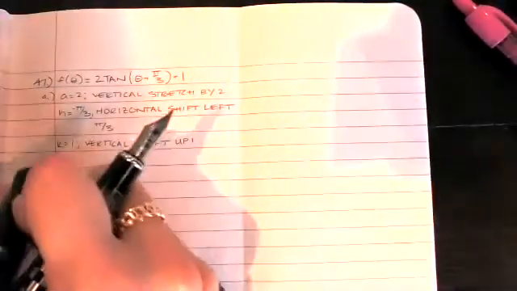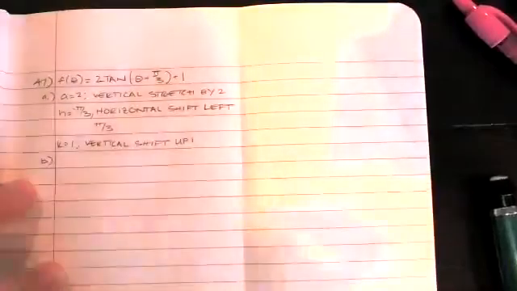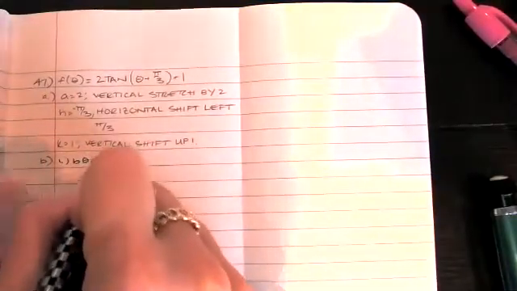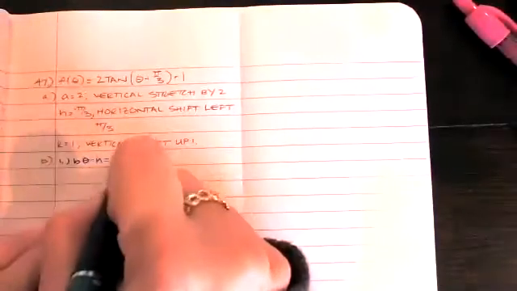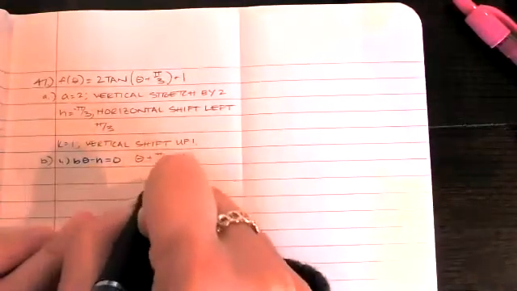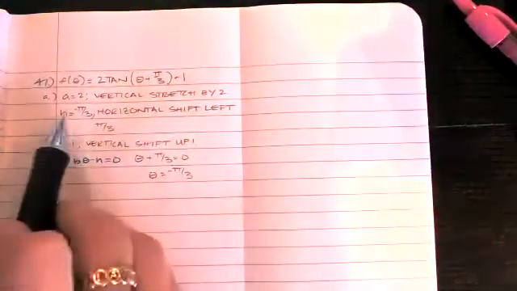Part B, we have to start graphing. So when we set b theta minus h equal to 0, this will confirm the horizontal shift we identified. So theta plus pi over 3 equals 0, and theta equals negative pi over 3. So this matches with what we said. So we know we're on the right track.